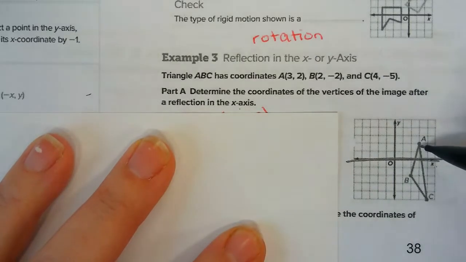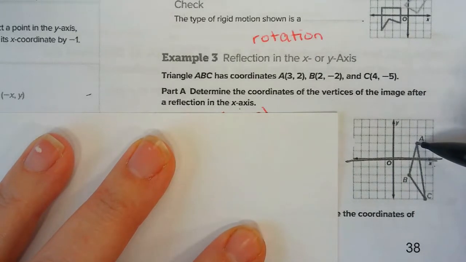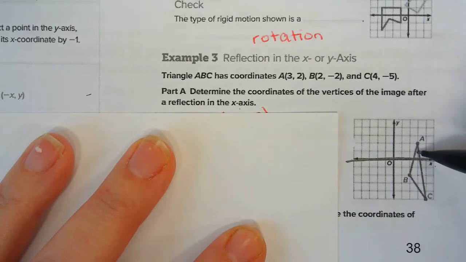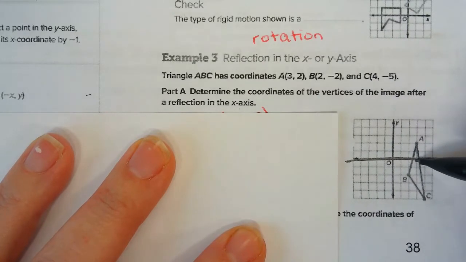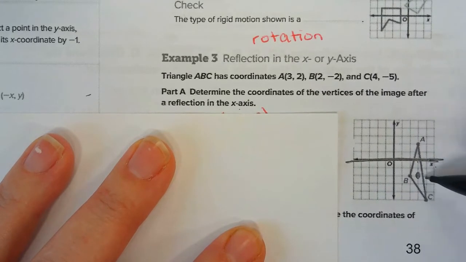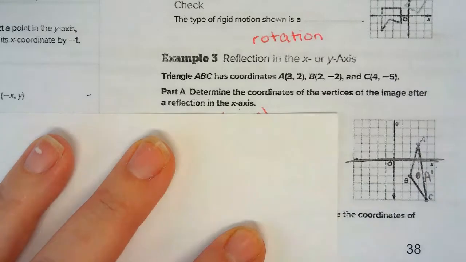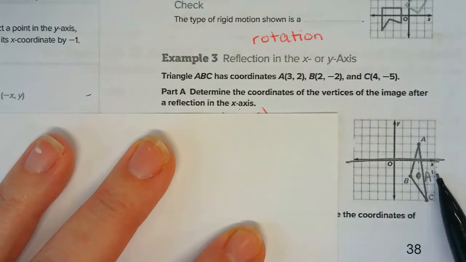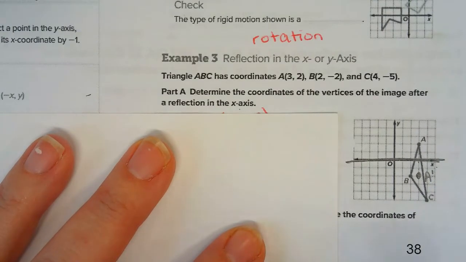You are going to count the distance to that axis. So I'm going to count to it. So 1, 2. That means to reflect across there, I would have to be 2 away. So 1, 2. So down here is where my A prime would be. So anytime that you do an image, you're going to label that with an apostrophe and name it A prime.